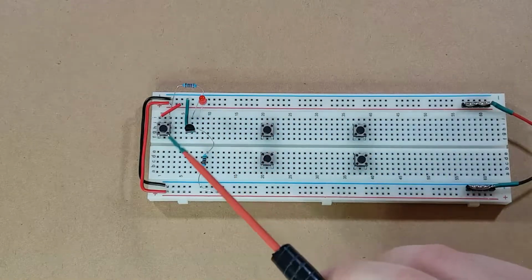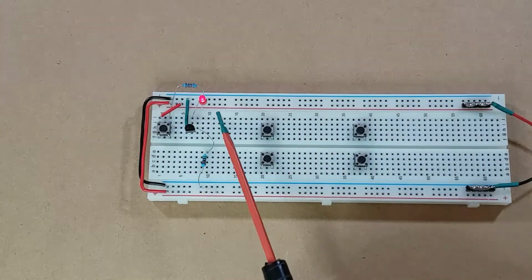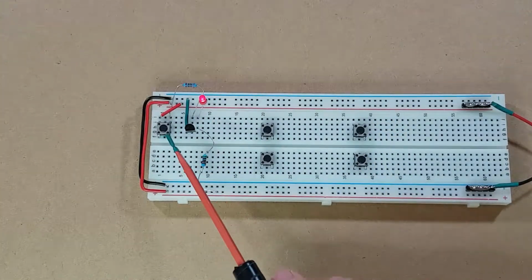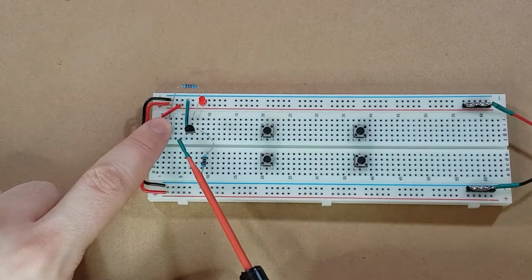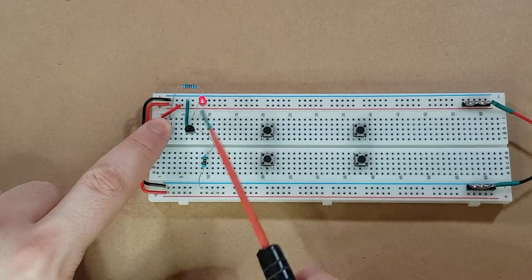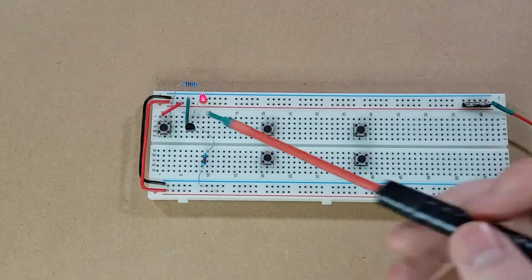Okay, so we have this set up now. We'll turn on the power. You can see the LED lights. That's because right now the input is a 0. If we put an input of a 1, the LED turns off. So the inverter circuit is working exactly as intended.